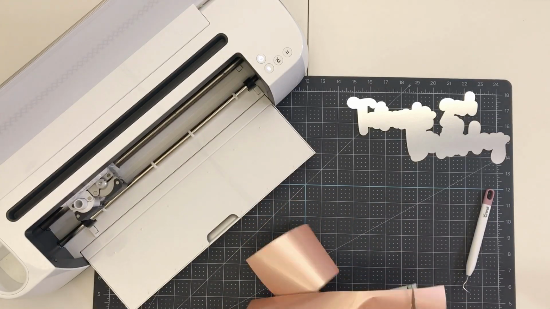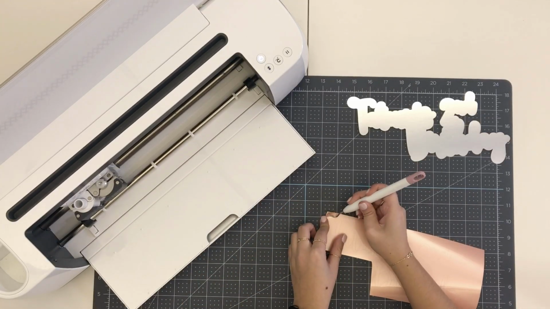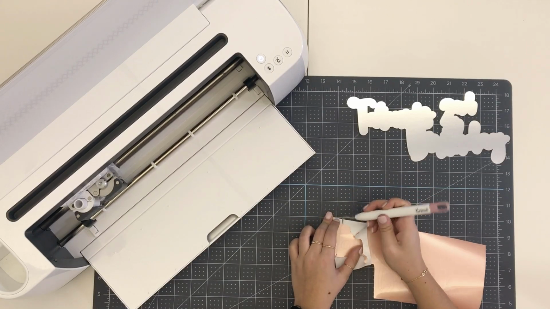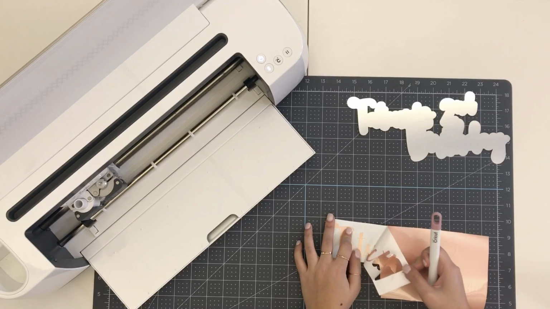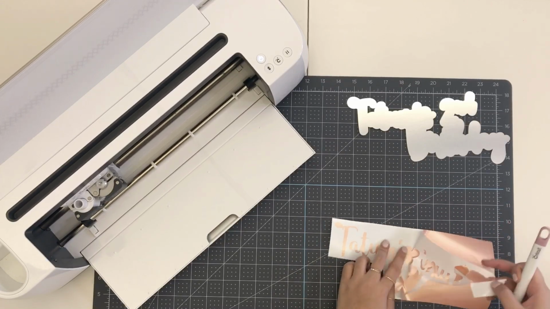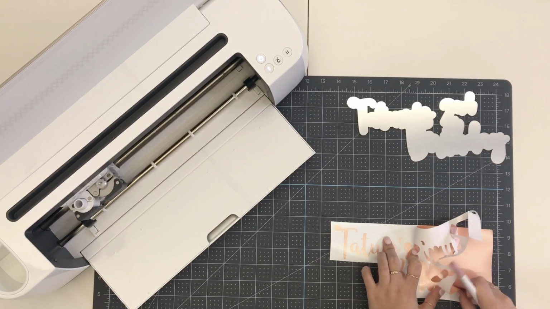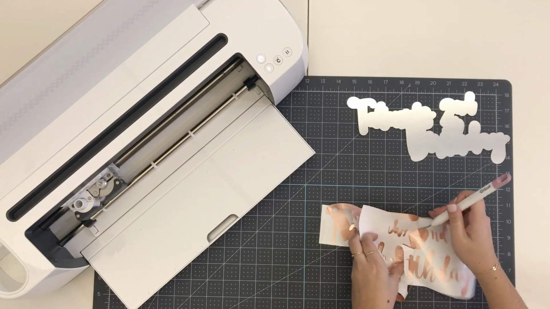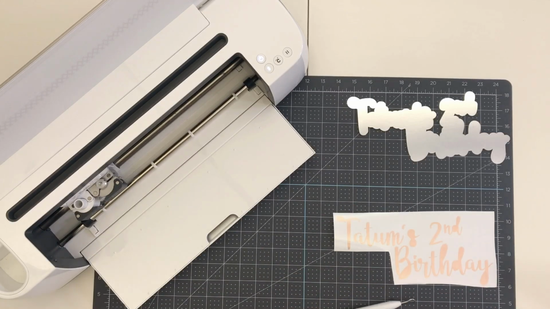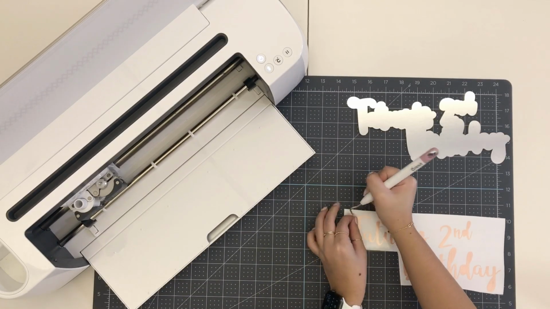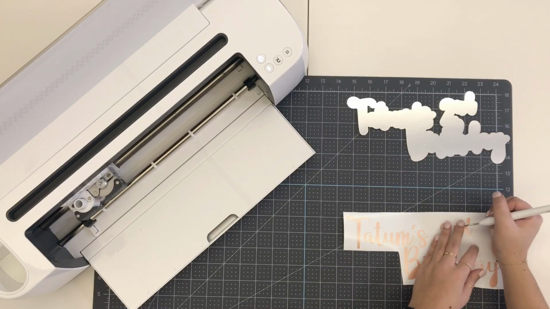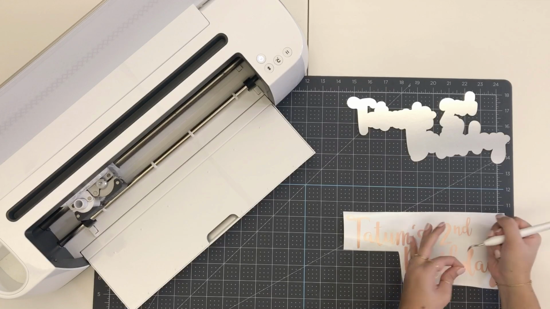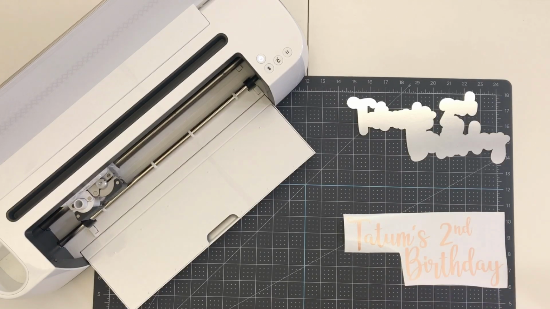And now that the vinyl is cut, I can go ahead and weed. This font that I've chosen is a really good example of how offset can help you, because there's an apostrophe and there are thin letters to the font. And so by having the background or the offset layer, it helps me so that I can have one cohesive cake topper instead of having several different elements that would need to hold up this cake topper.